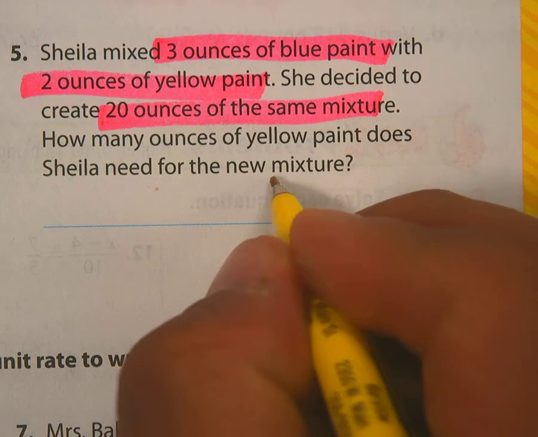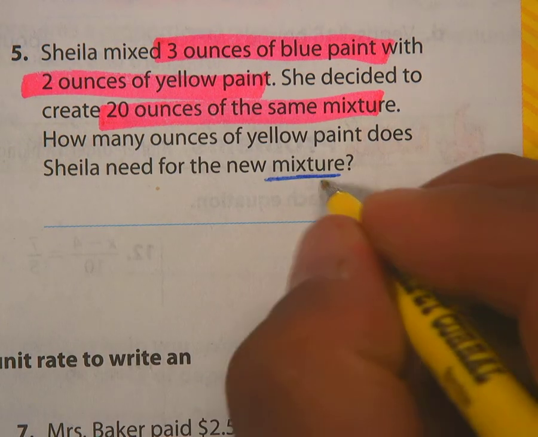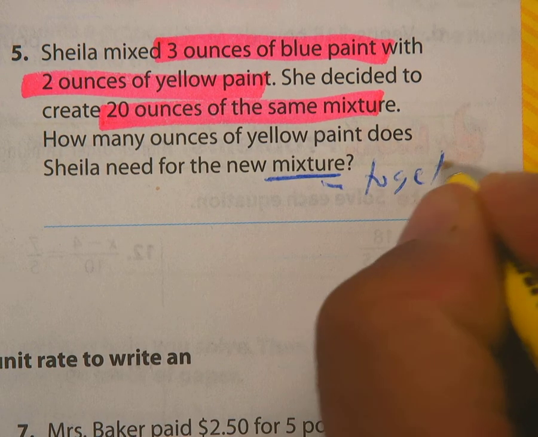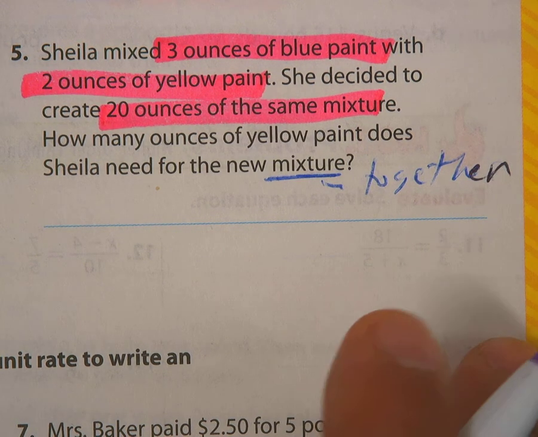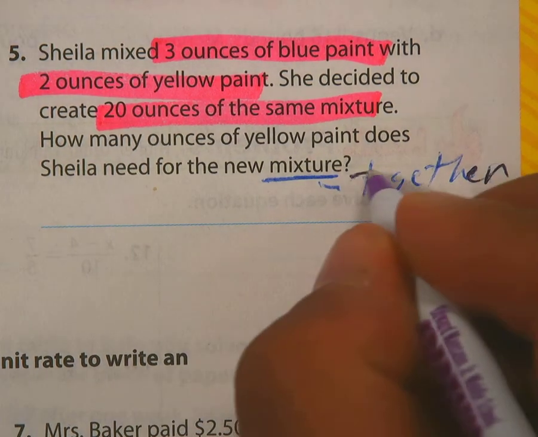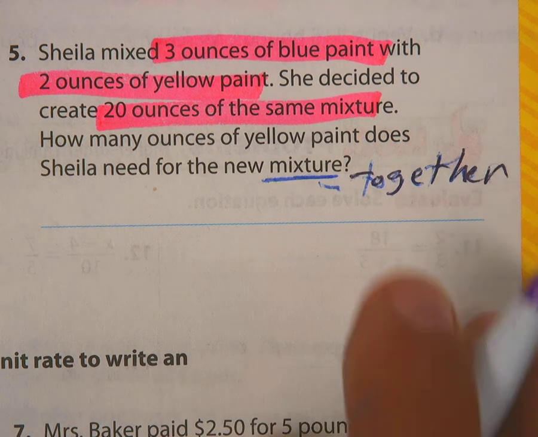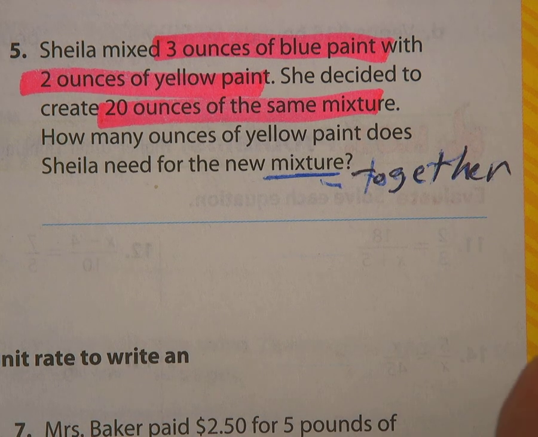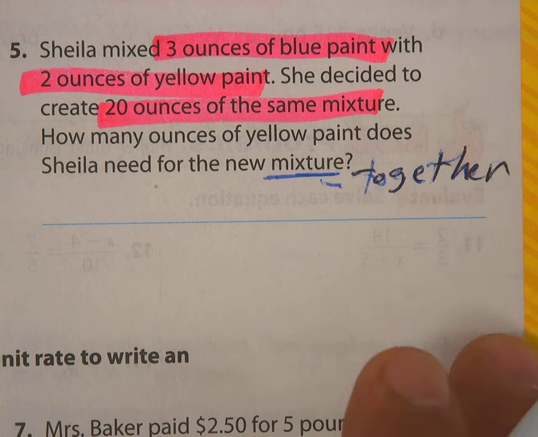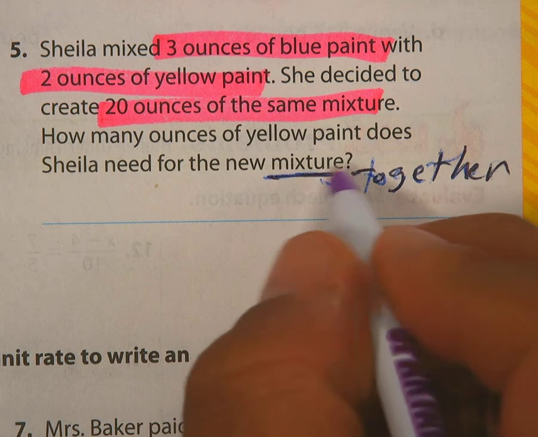Okay, so when you think of the word mixture, it means together. Together, so juntos. And when I think of the word together, I think of total. Okay, so make sure together means total.